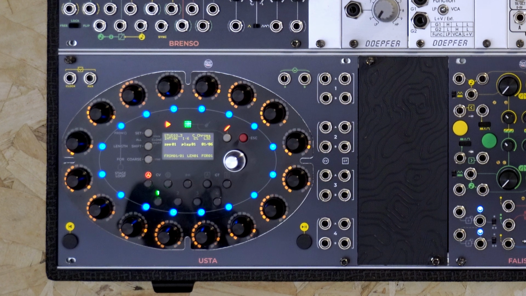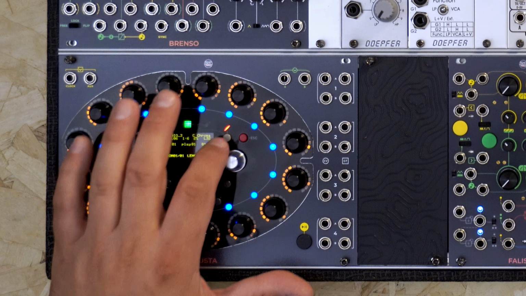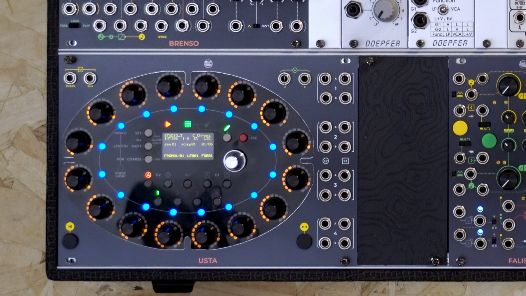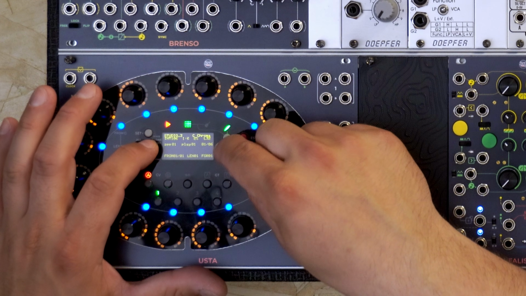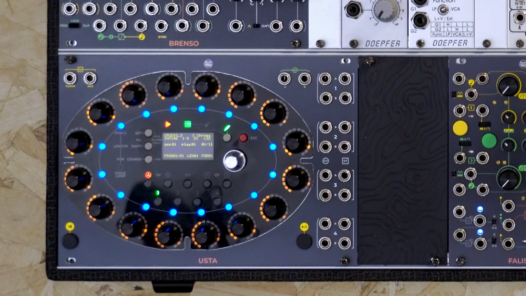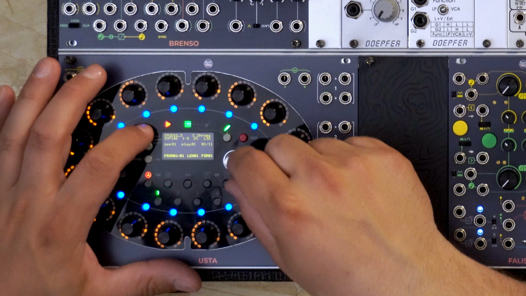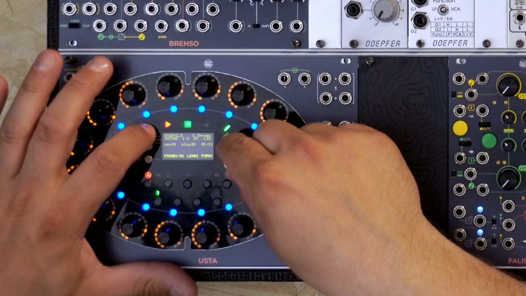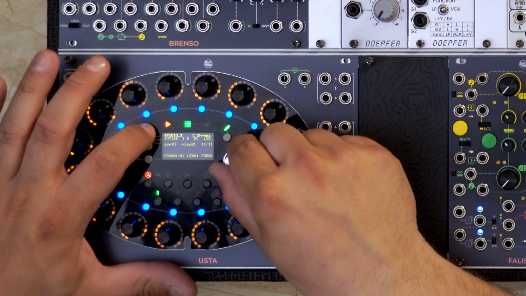To set the ending pattern, you need to enter performance mode and then hold Shift while turning the encoder. At this point, I also changed the starting pattern so that it loops only on pattern 11. To do this, hold down the Set button and turn the encoder.